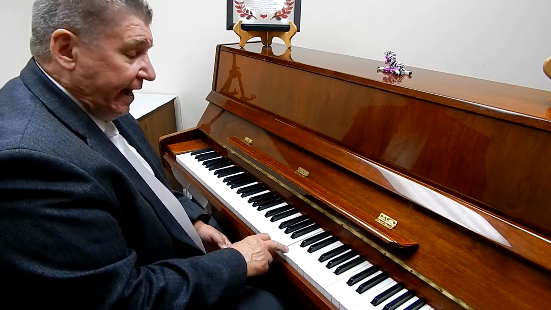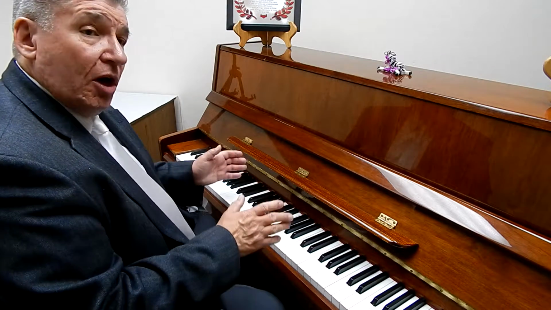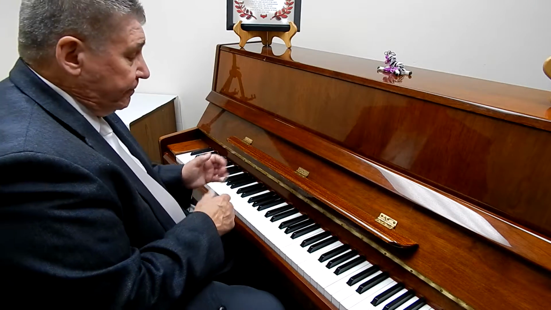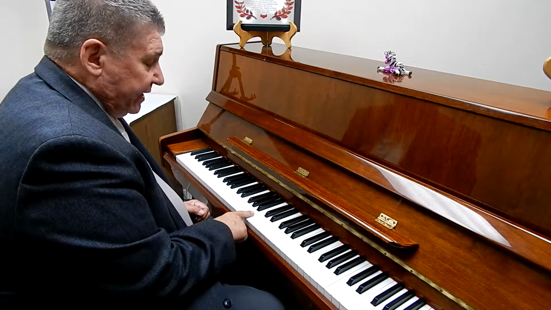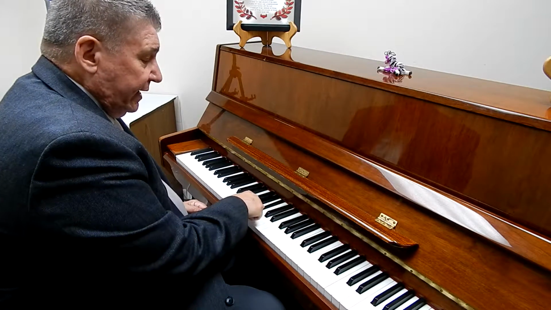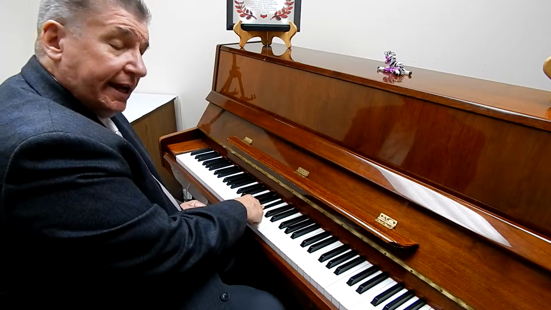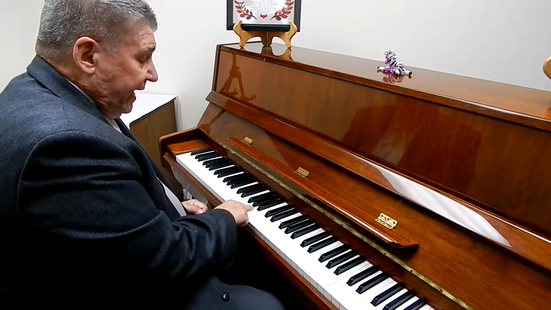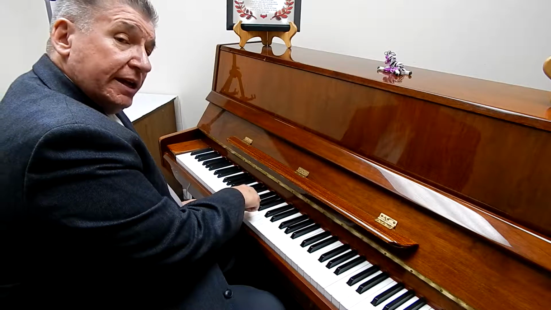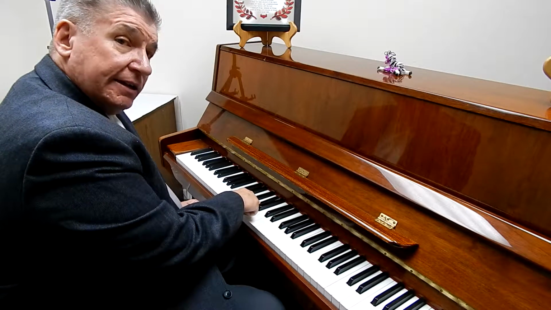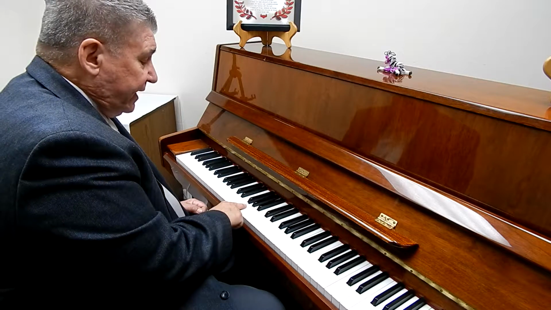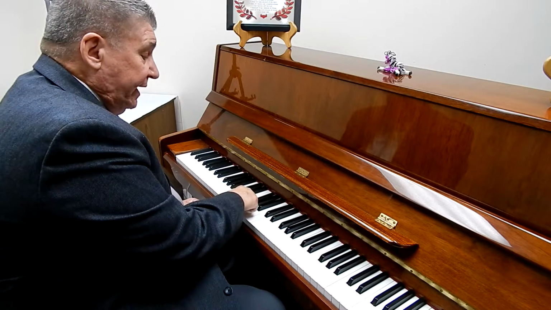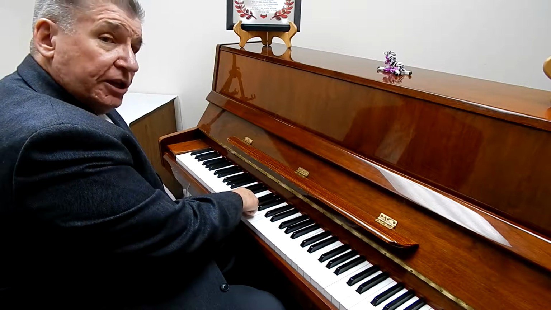Now let's talk about flats. Flats are exactly the same thought, but they're going the other direction. To the left of B, the closest tone would be here, and it would be a black key. To the left of A, the closest tone would be here, and that would be A flat. And the closest tone to the left of G would be here, and that would be G flat.